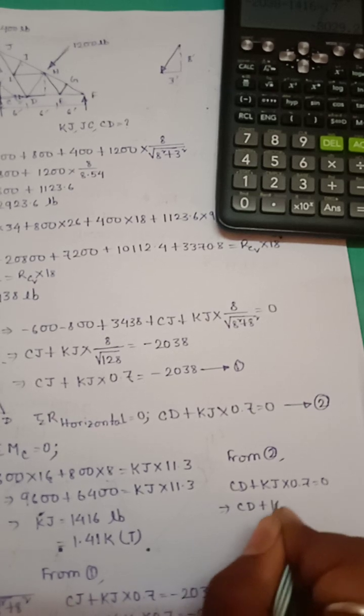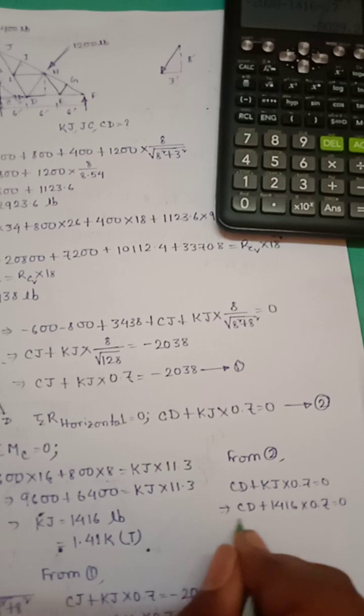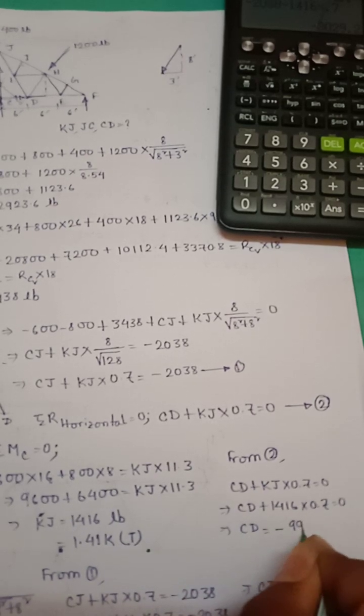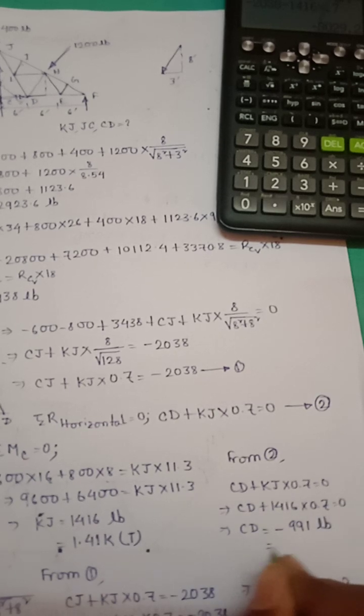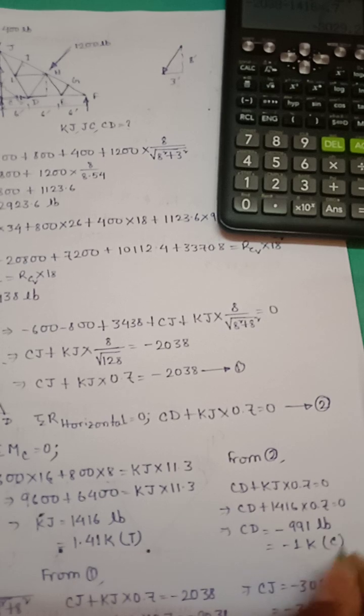CD plus 1416 into 0.7 equal to 0. CD equal to minus 991 pound, or divided by 1000, minus 1 K, and this will also be in compression.